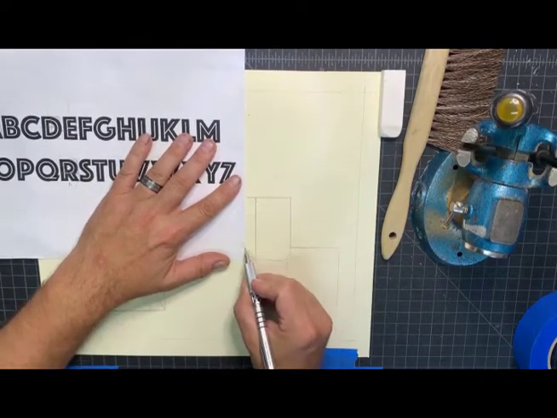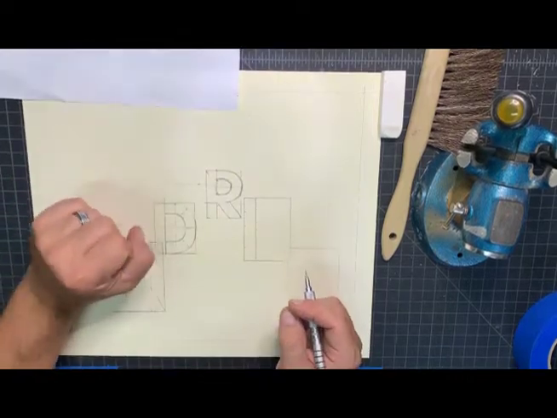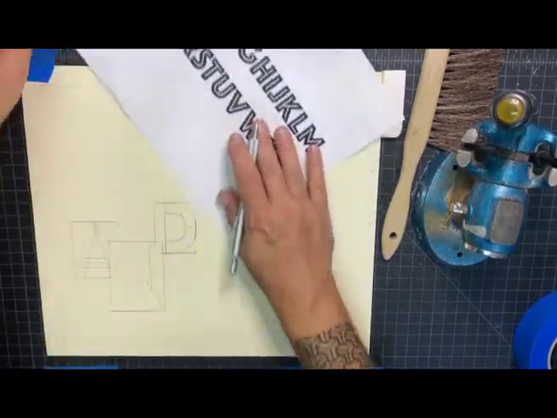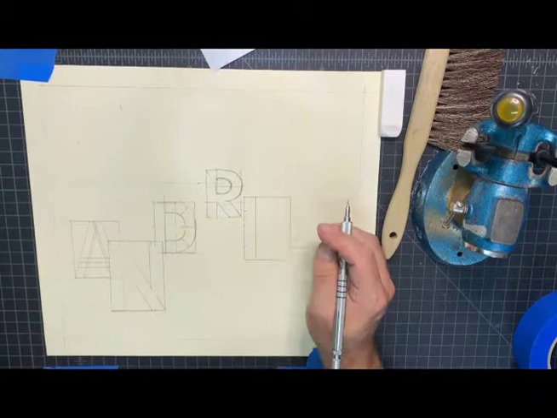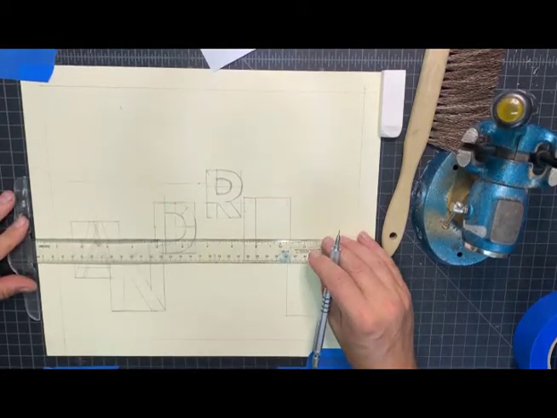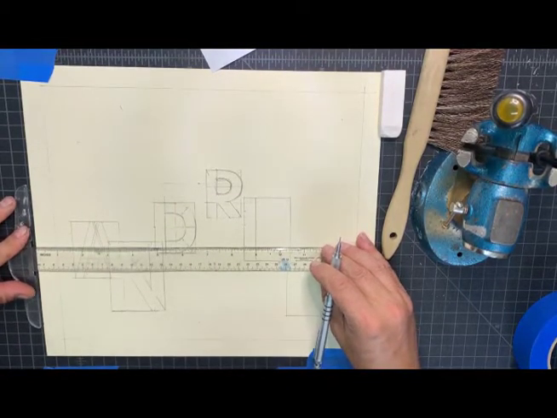Now I can do, that's the measurement for the first. If there's an equidistant space, I can put that in. I'm going to have to make an adjustment here.